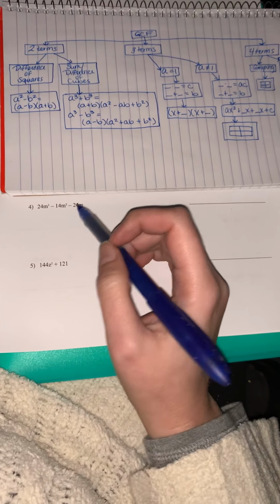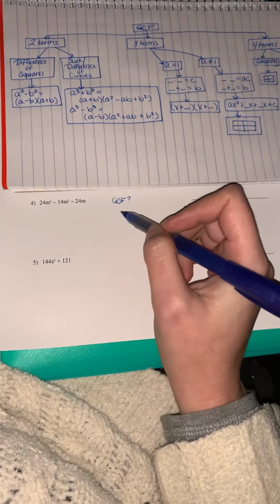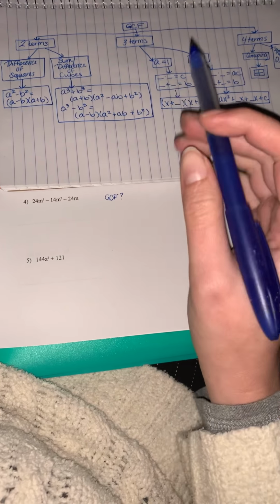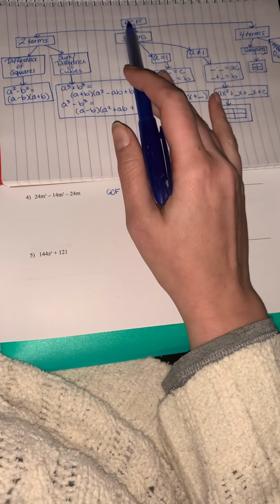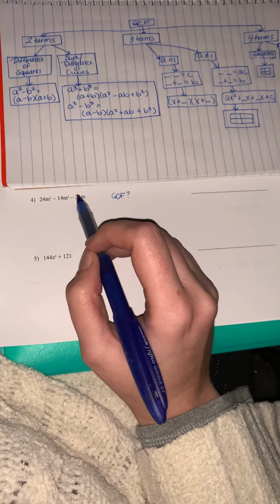All right, the next one, I go through GCF. Sometimes I write GCF, sometimes I don't. Sorry about that, but I definitely think about it every single time, so you should too. GCF. All right, 24, 14, and 24.